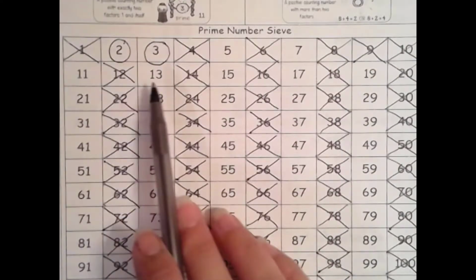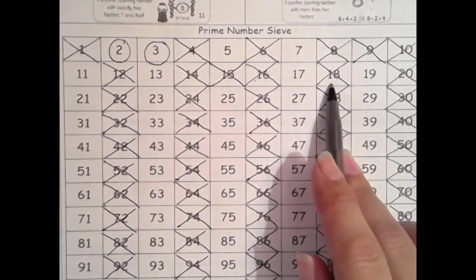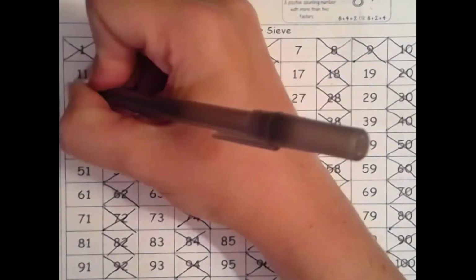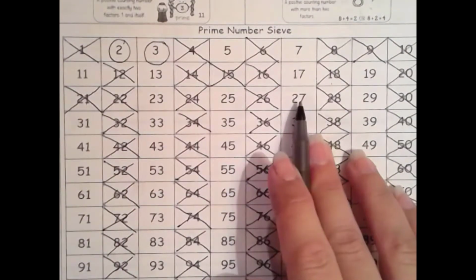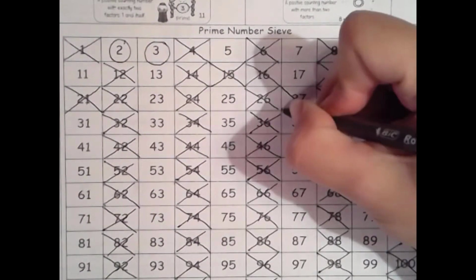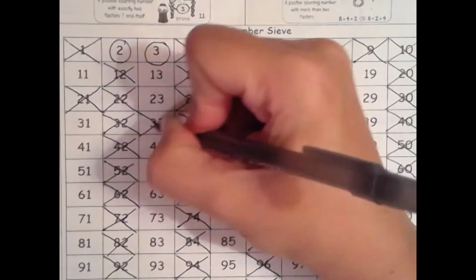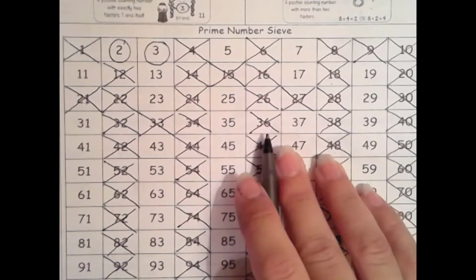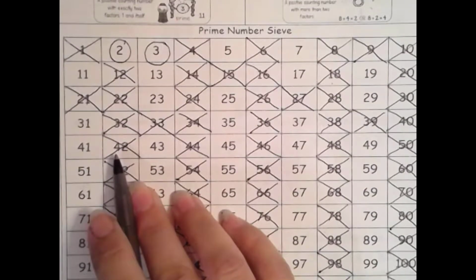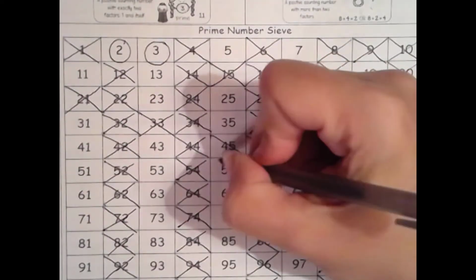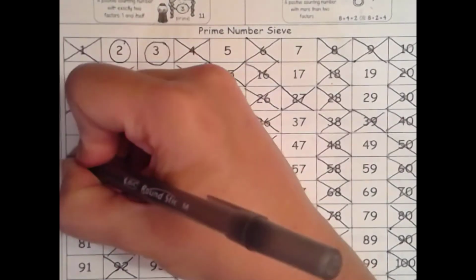12 is already done. 15, 18, 21, we cross out. 24, 27, 30, 33, 36, 39, 42, 45, 48, 51.